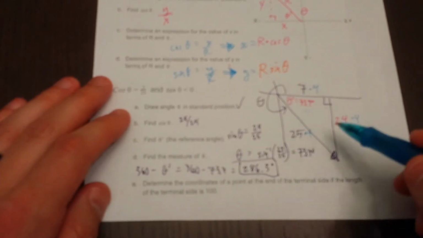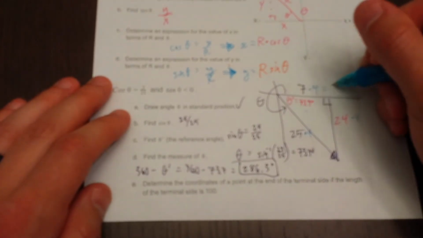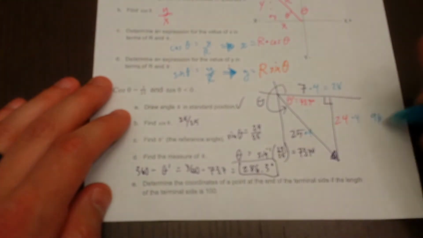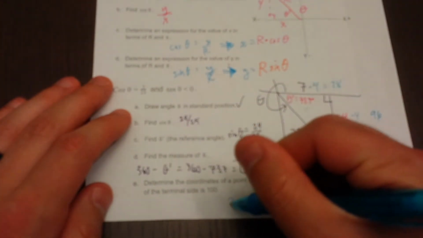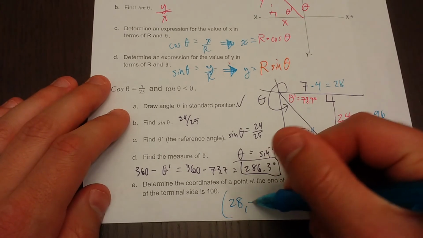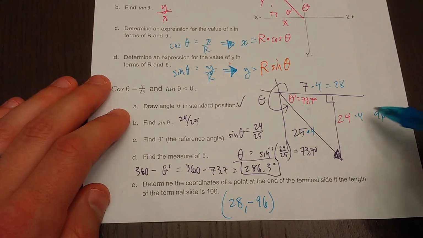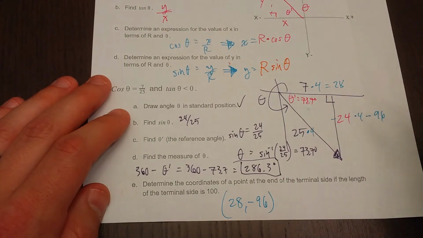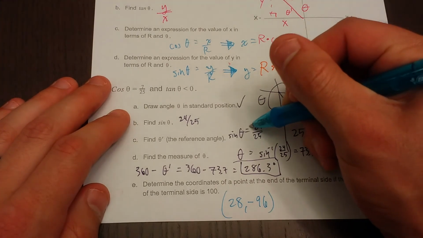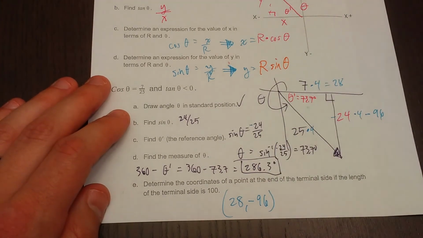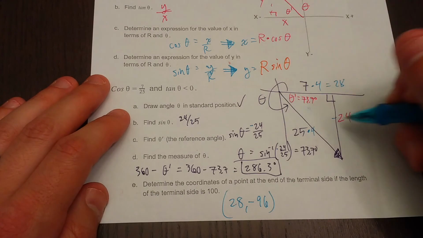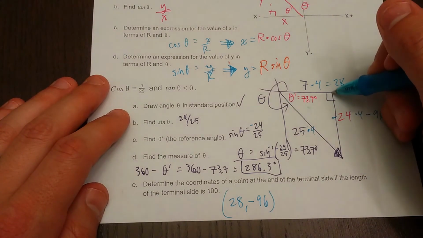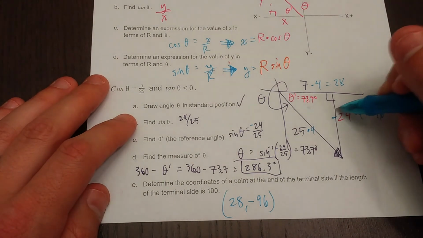So all we've got to do is figure out what the new coordinates would be. 28, and that's going to be 96. So the x is 28, the y is negative 96. Has to be negative because it is indeed down. Make sure I fix that on the others. Yeah, all right. Anyways, you guys won't forget that. Right, positive, down, negative. All right.